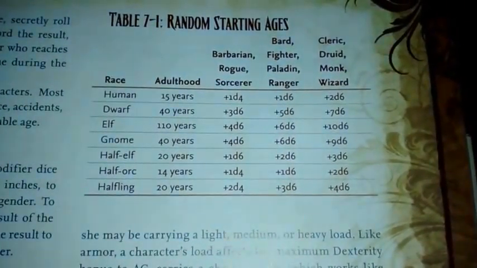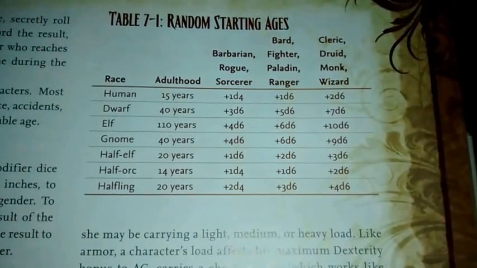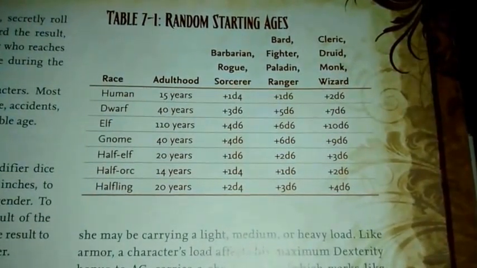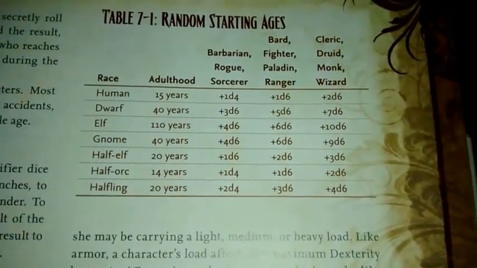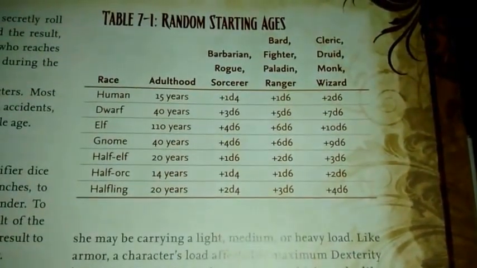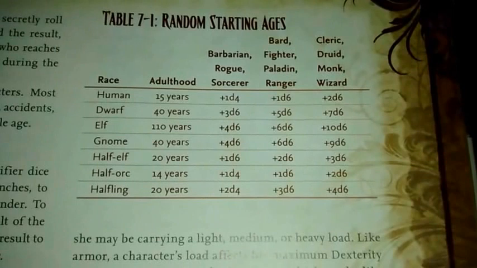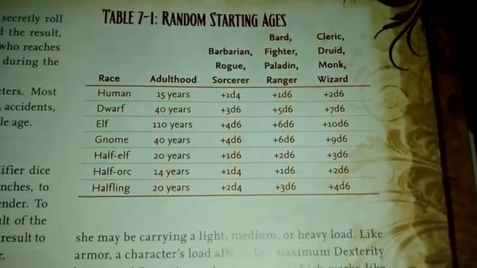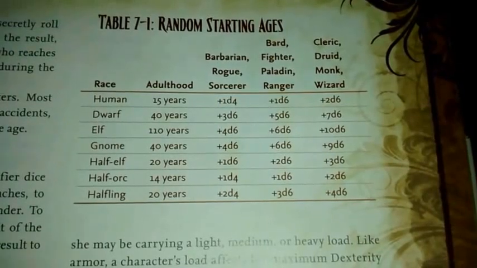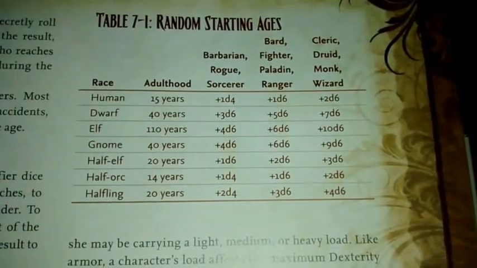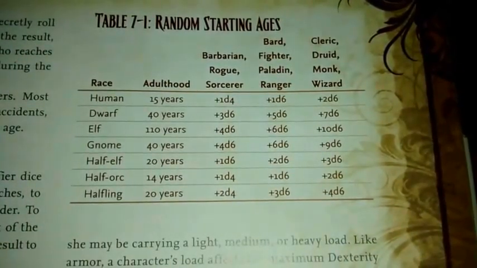And then the randomization things are for when you pick your class. If you want to do it randomly when you pick your class, you can come back to this and just roll the appropriate number of dice. So say my dwarf was a rogue, I would roll 3d6, so that's 3 dice with 6 sides, and then I would just add that score in years.